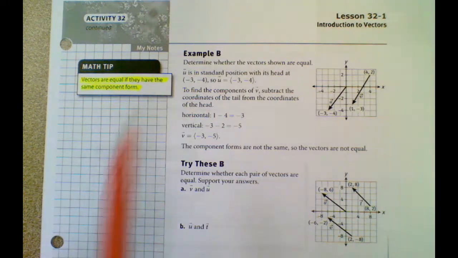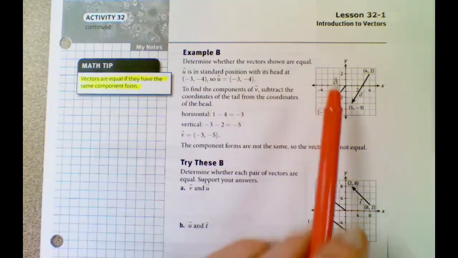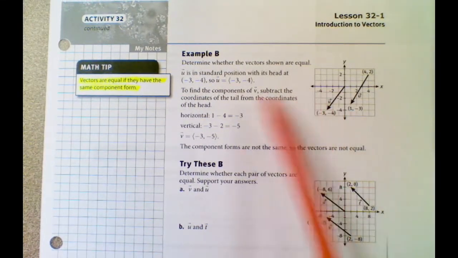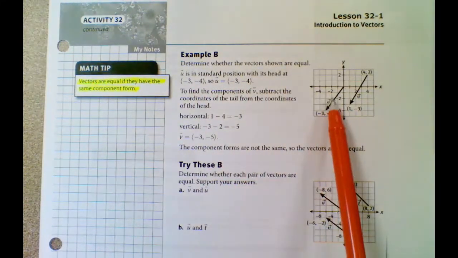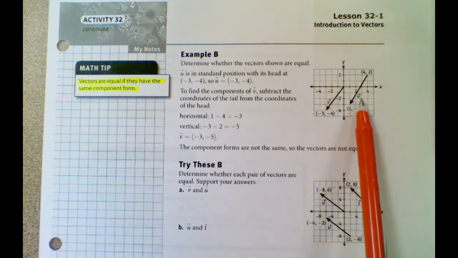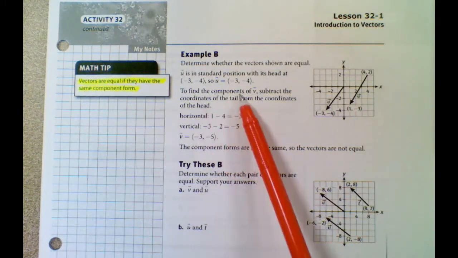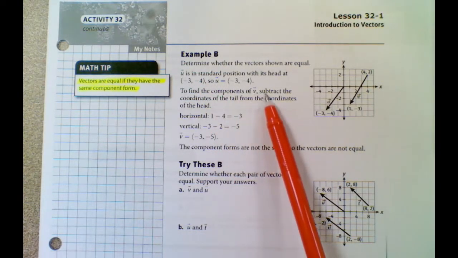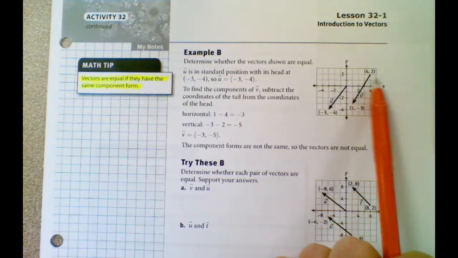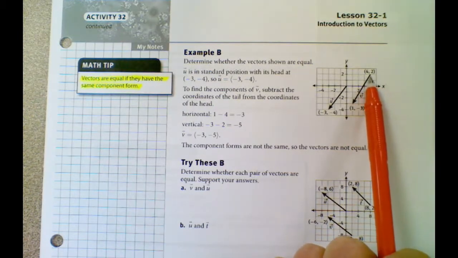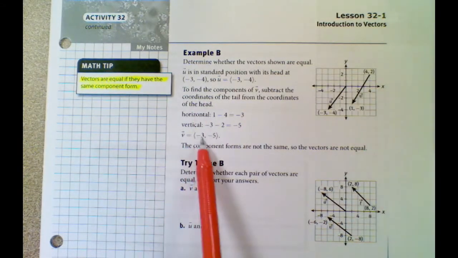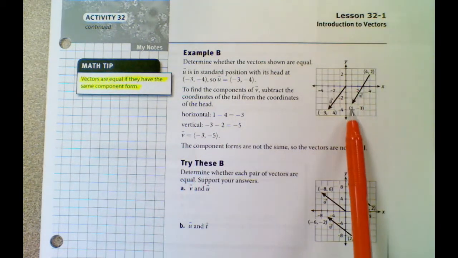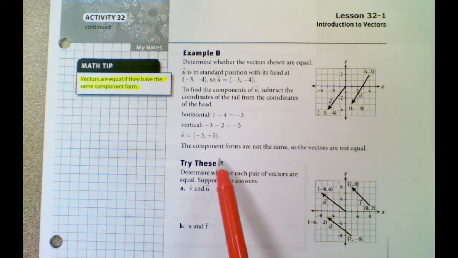All right, so let's see here. Determine whether the vectors shown are equal. We have u drawn in standard position, and we have vector v drawn. Define the component form. We know the component form of u. To find the component form of v, you are just going to count the horizontal distance and the vertical distance. So the horizontal distance, you go to the left 3. So that's where that a value negative 3 comes from. And then you go down 1, 2, 3, 4, 5. Down 5. So that's where that negative 5 comes from.